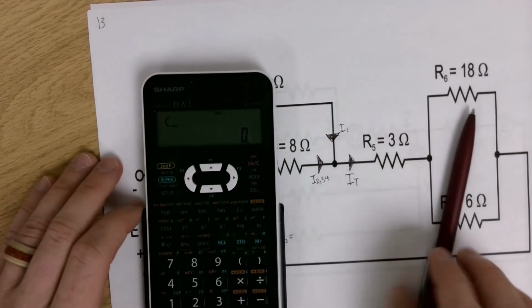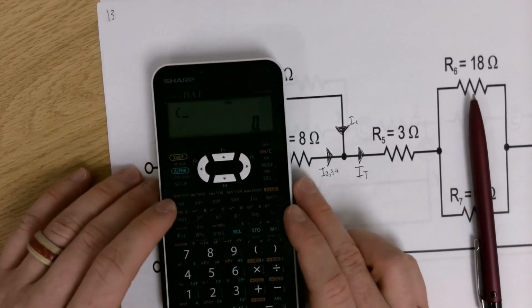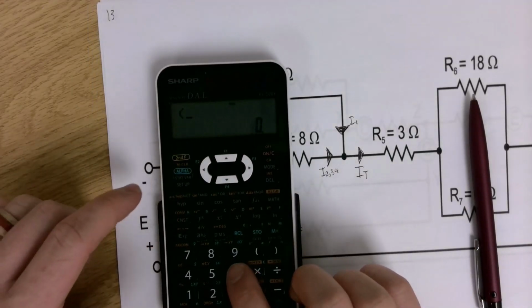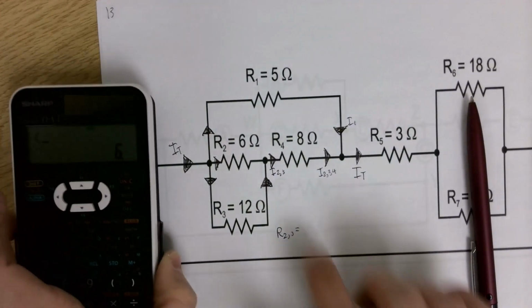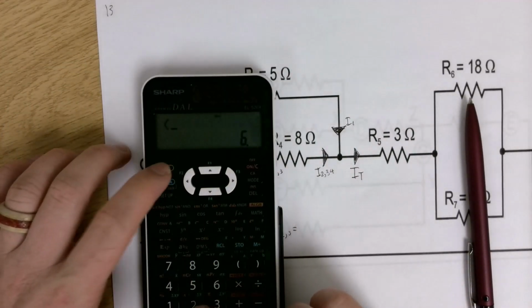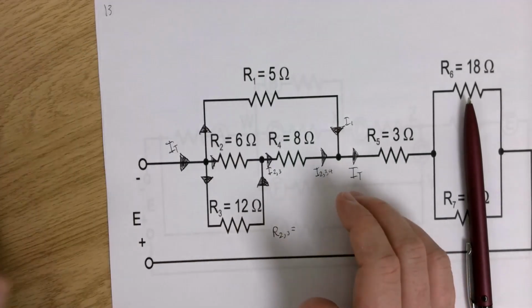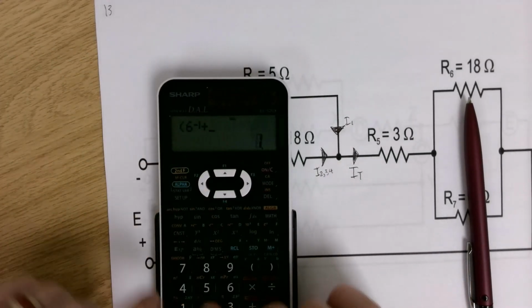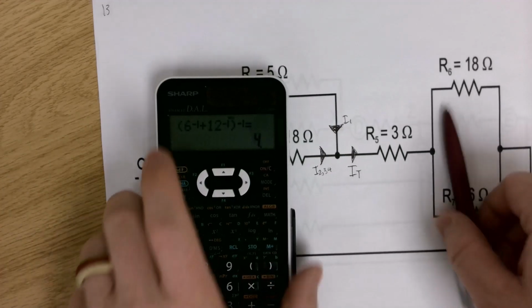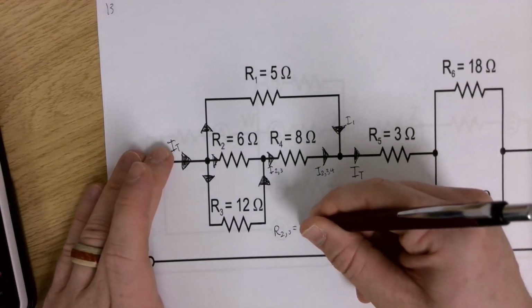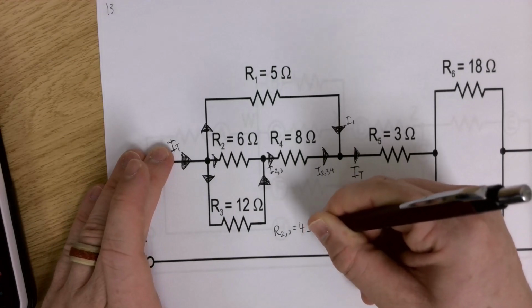Show you on my calculator in case you forgot from a module not that long ago. So it would be 6 for R2 to the minus 1 plus 12 for R3 to the minus 1, all to the minus 1. It's going to give me 4 ohms, so R23 is equal to 4 ohms.